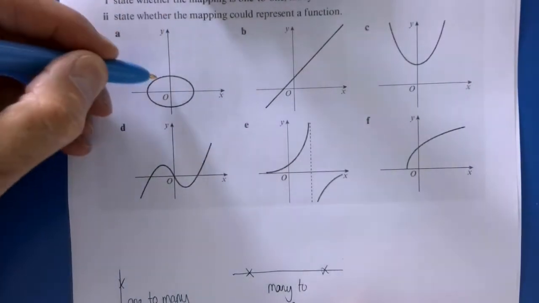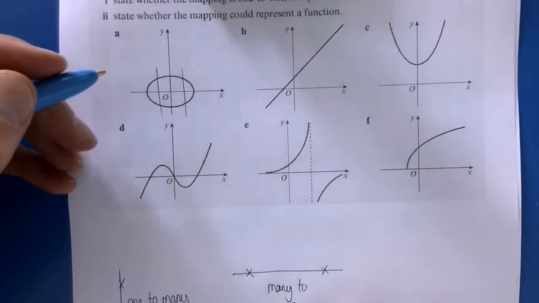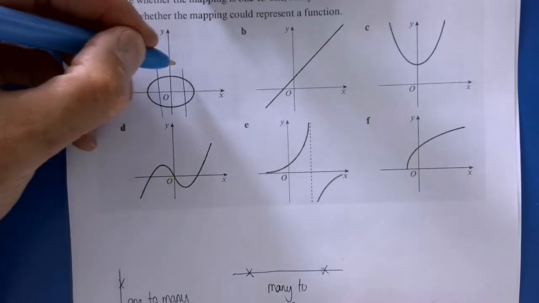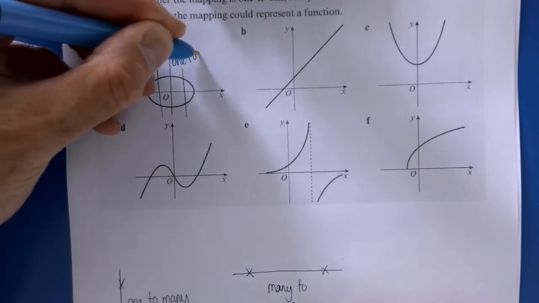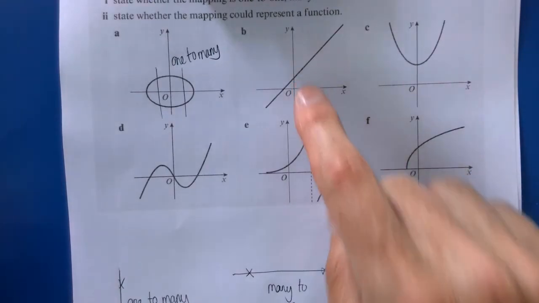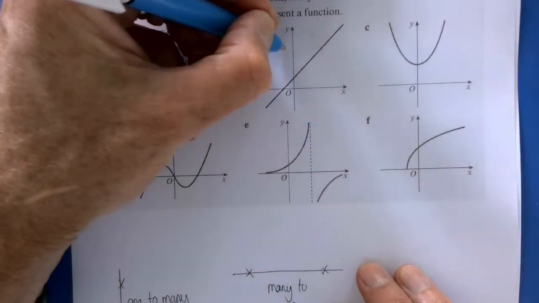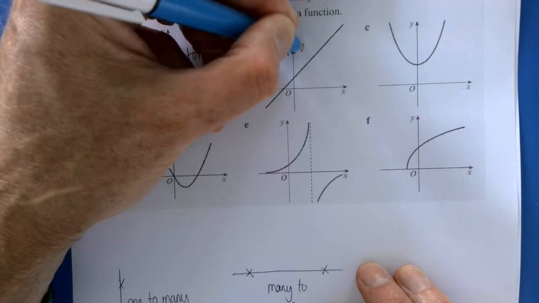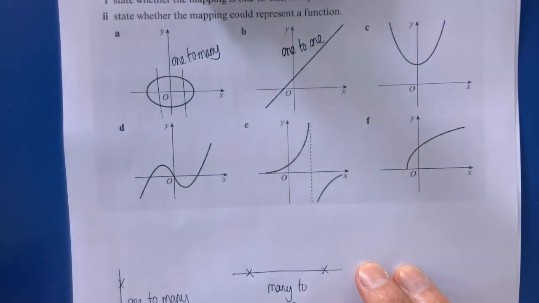So because there are several places where I can draw a vertical line that crosses this graph twice, this is a one-to-many function, except it's not really a function. Here, for every x value, there's only one y value, so that's a one-to-one or one-one function.